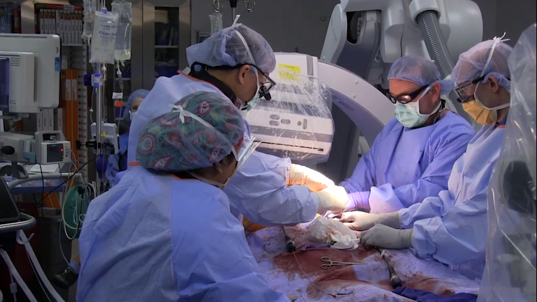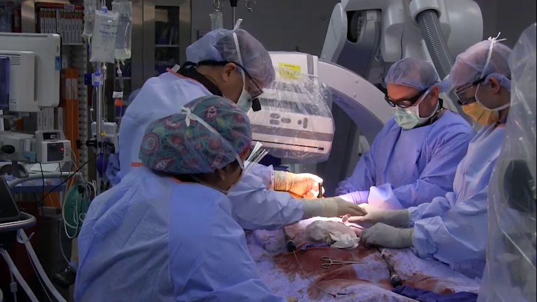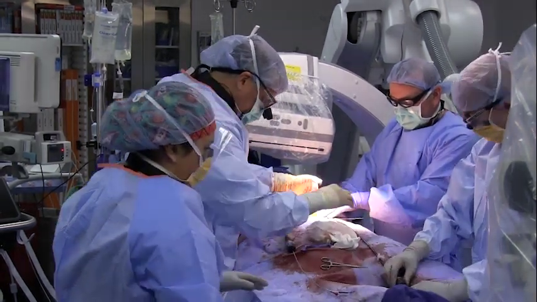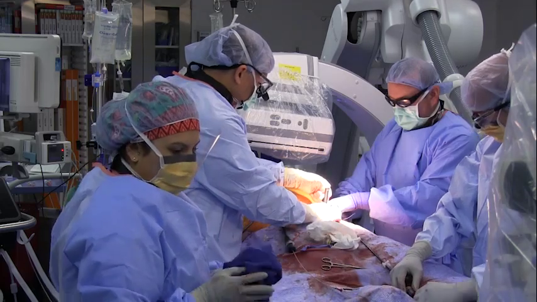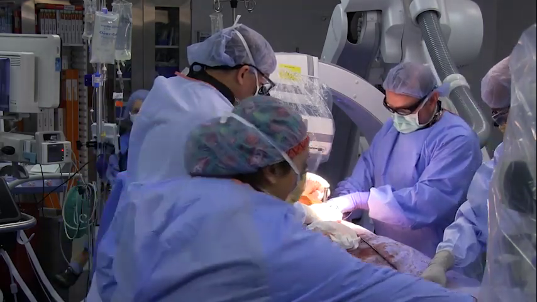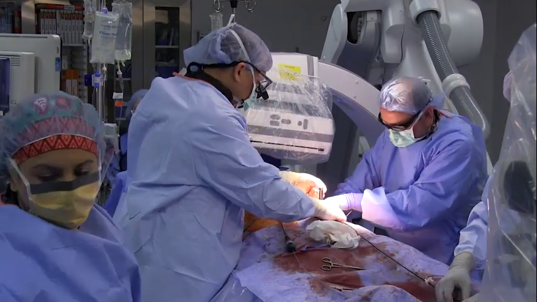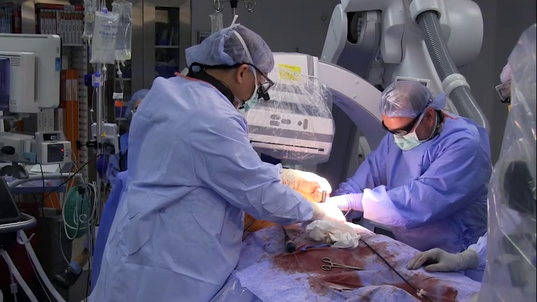Closure. With the wire still in place, remove the sheath. While holding pressure with manual compression, use the knot pusher to cinch down the knots that were placed by the ProGlide devices at the beginning of the procedure.